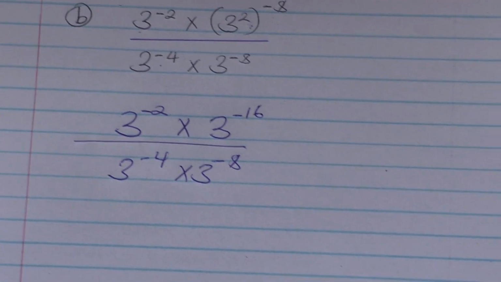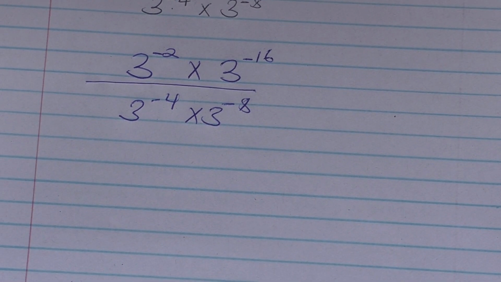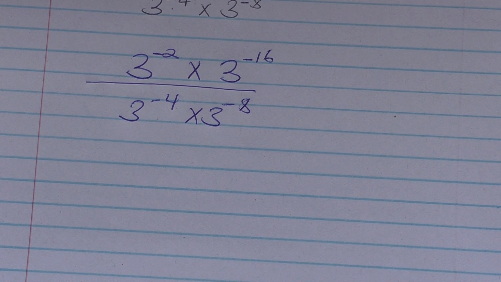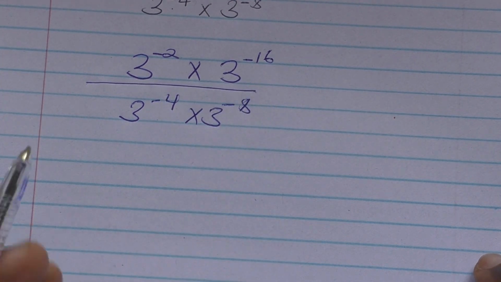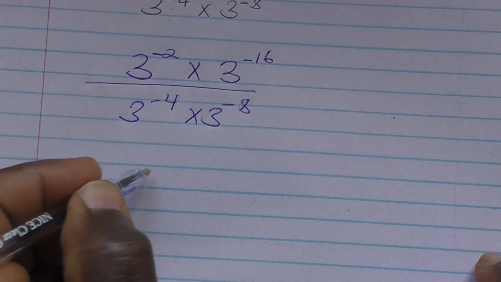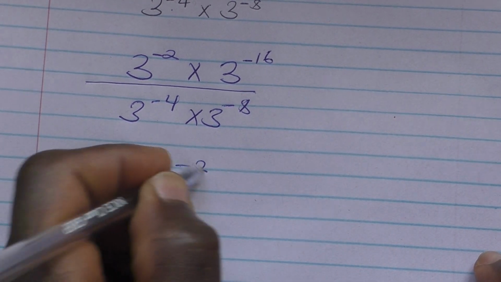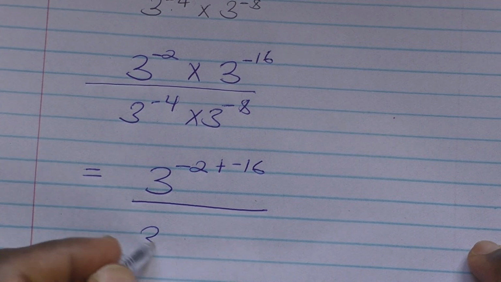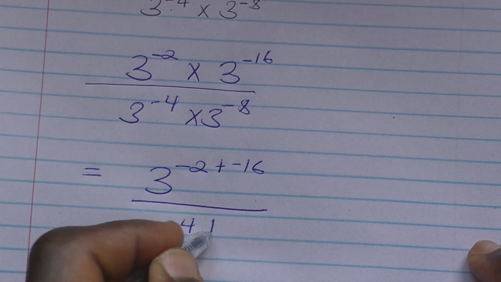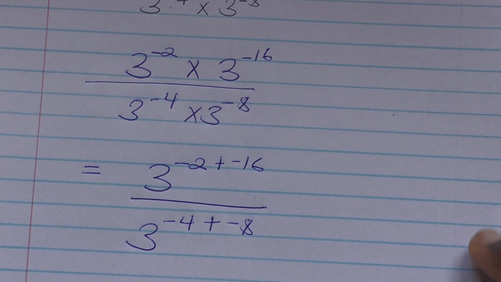After that, our next step will be introducing another law which states what to do when multiplying the same bases. So when multiplying the same bases, we simply add the powers. That is to say, we shall now have 3 power negative 2 plus negative 16 over 3 power negative 4 plus negative 8.